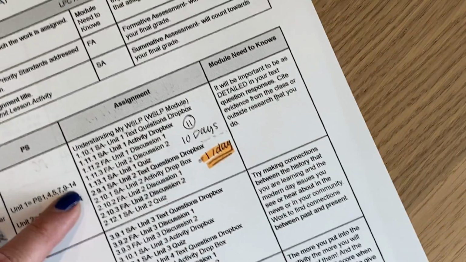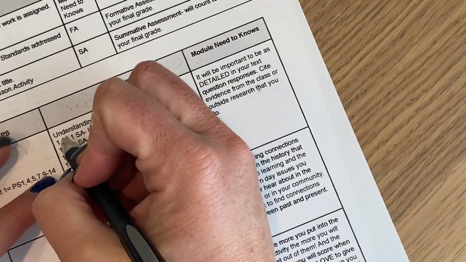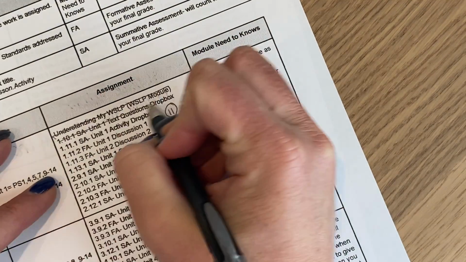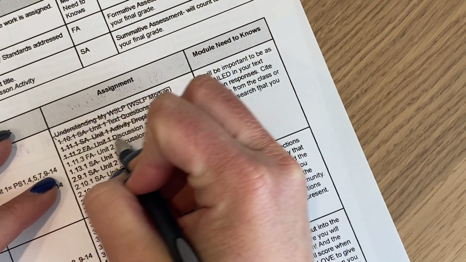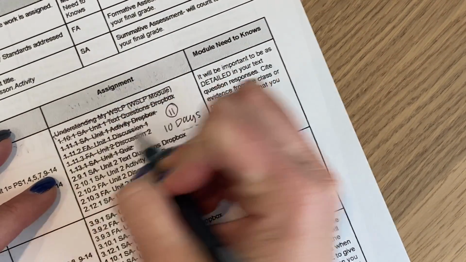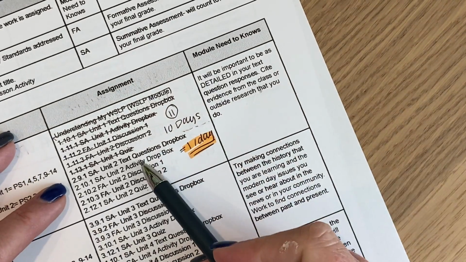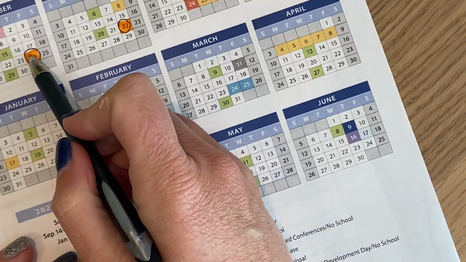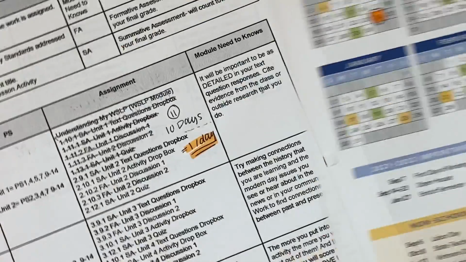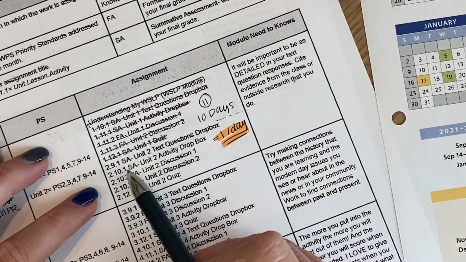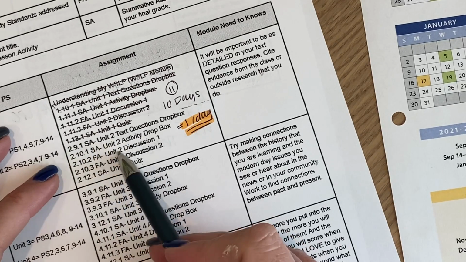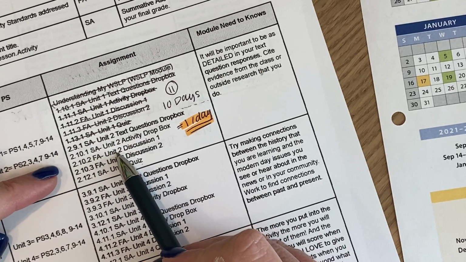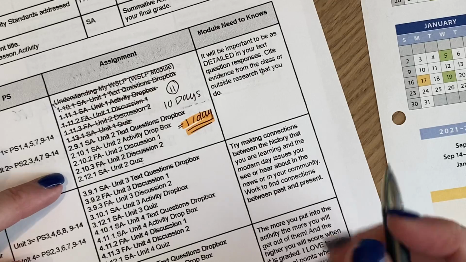Now, if you look at this LPC, what I would do as a student is, as I turn things in, I would cross these off, so that I had a visual representation of what I had left to do. So let's say that I got to a couple days before my cutoff of the 24th, and I went, oh my gosh, I know that I'm not going to get all of these things submitted by the cutoff date. And you get a little panicked.